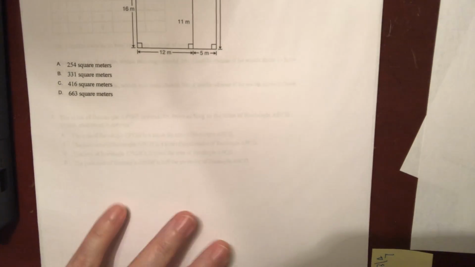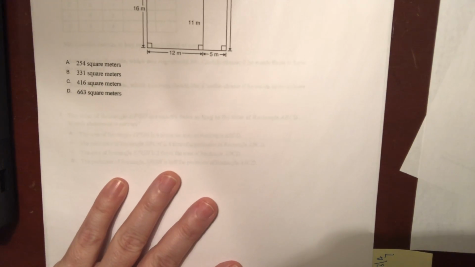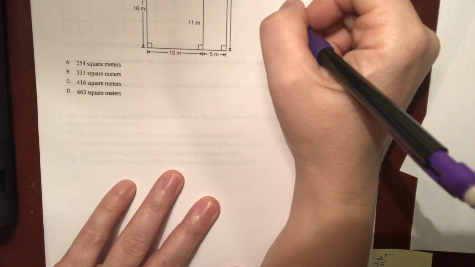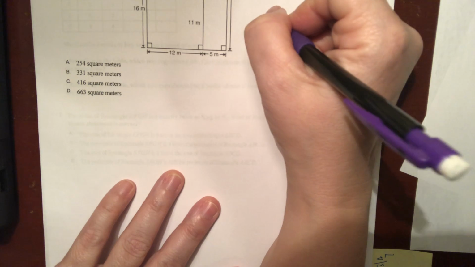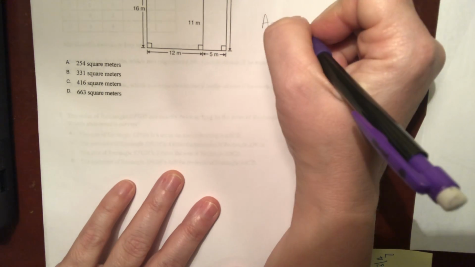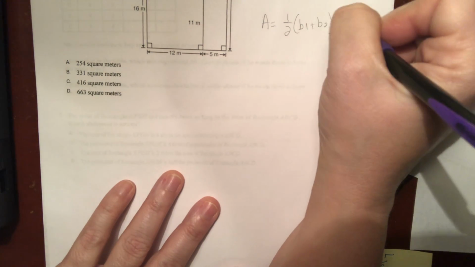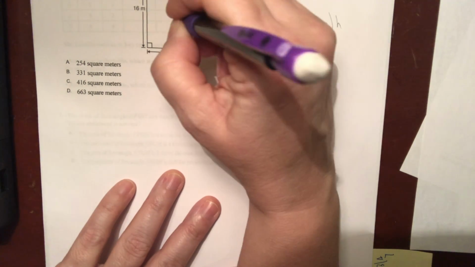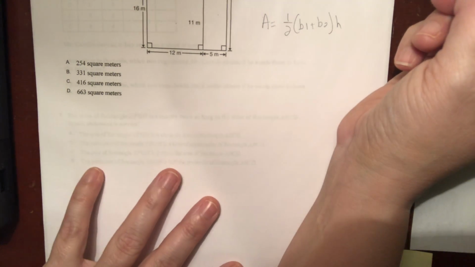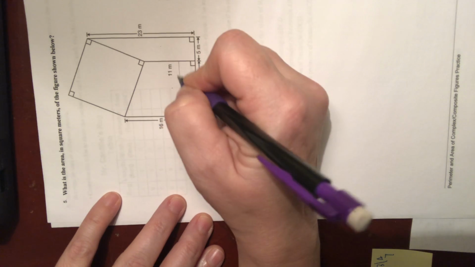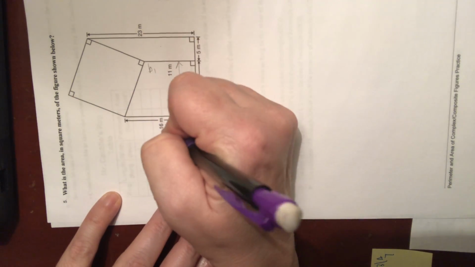All right, let's do 5. What is the area in square meters of the figure shown below? So probably what you're noticing is we have some trapezoids here. And I showed you a video about the trapezoids. Area of a trapezoid is 1/2 base 1 plus base 2 times the height. So we have a trapezoid here and a trapezoid here. For this one, this is the height, this is base 1, this is base 2.